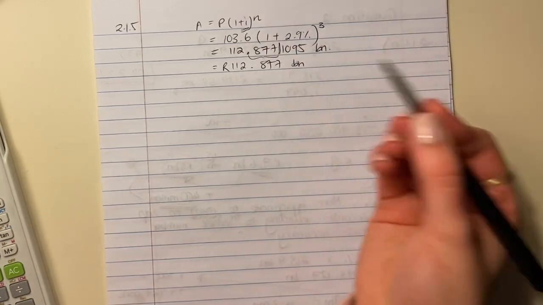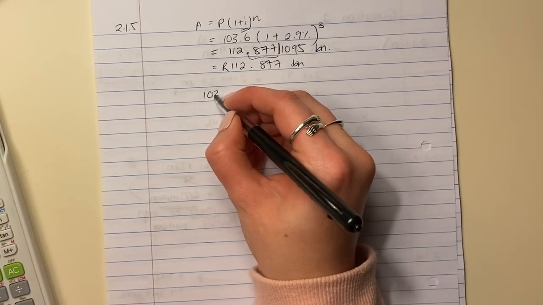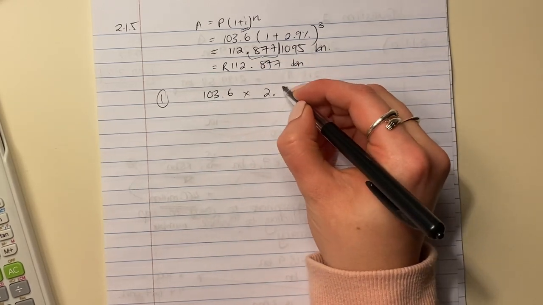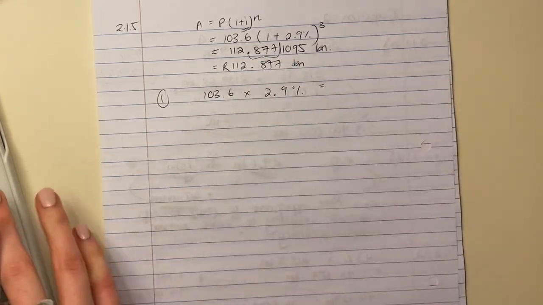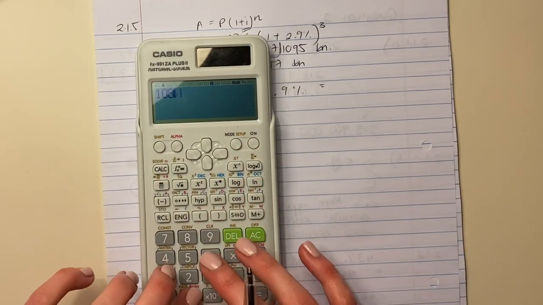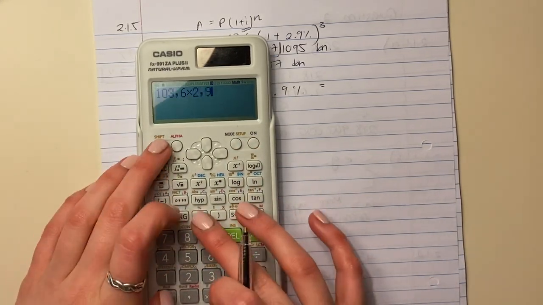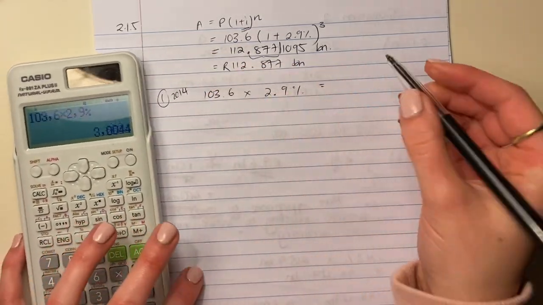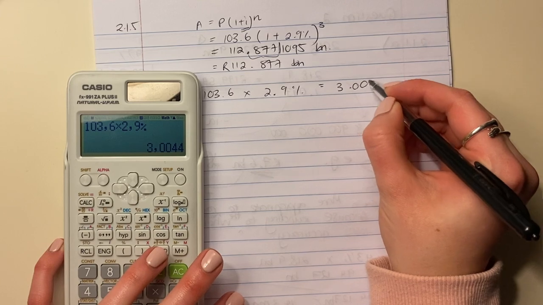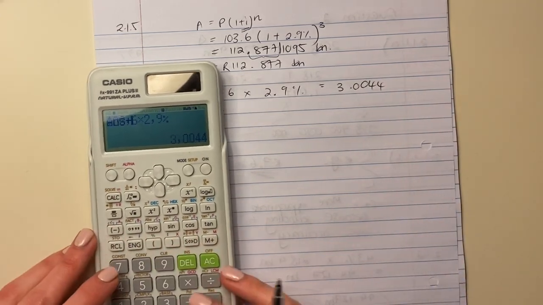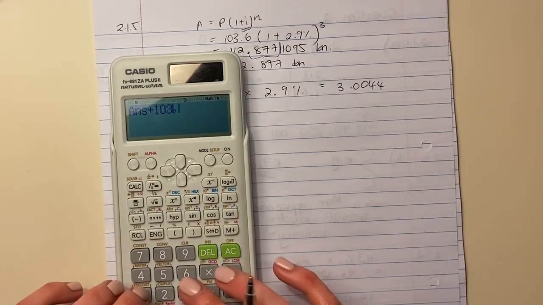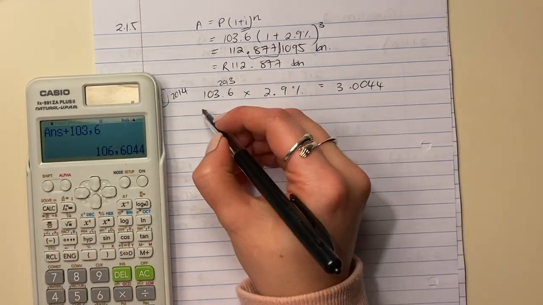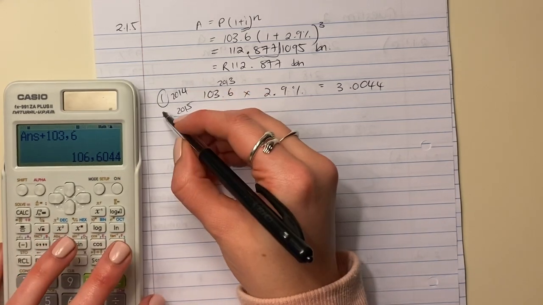Now, if you didn't know this method, let's use another method. Okay, you can do each of the years. So year 1, we're going to times by 2.9%. Okay, and we're going to type that in here, 103.6 times 2.9%. So this is basically 2014. Okay, so that is how much interest you got in that year. But now you need to add on to that how much you had at the beginning, right? Which was that. That's what you had at the beginning of 2013. So add that on. So now we're looking at 2015.